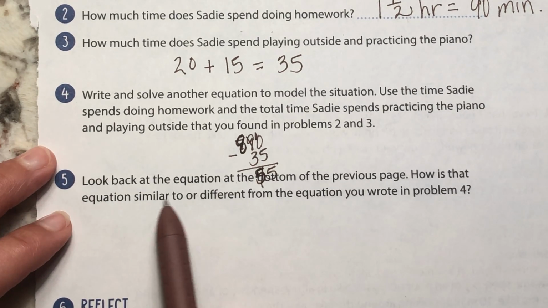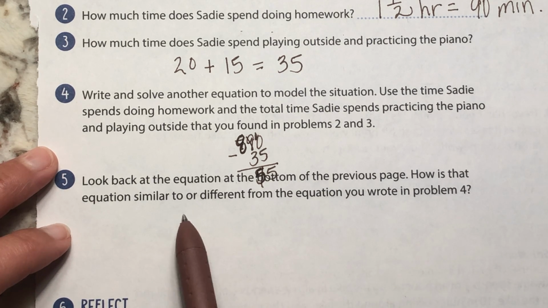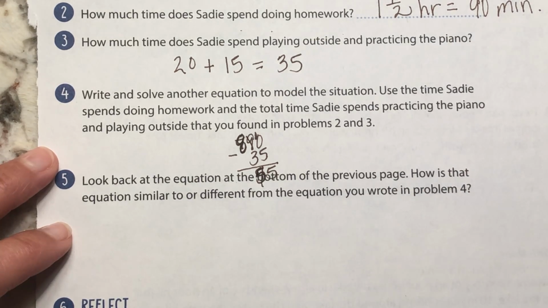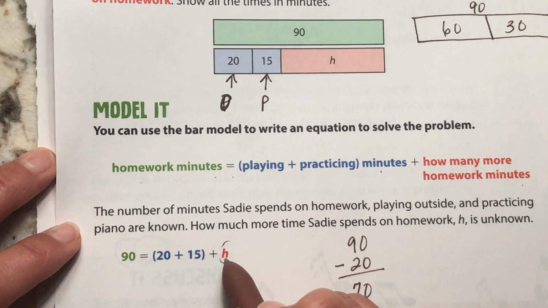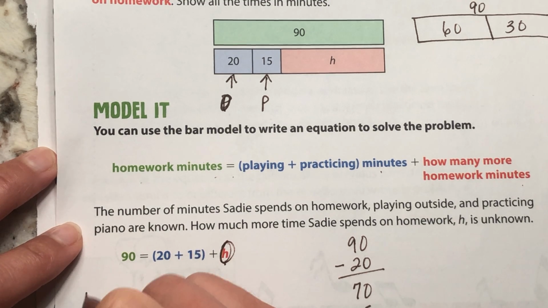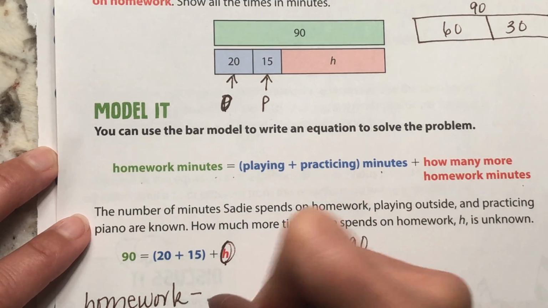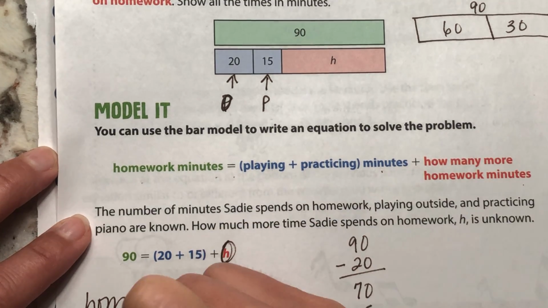And number 5 says, look back at the equation at the bottom of the previous page. How is that equation similar to or different from the equation you wrote in problem 4? Well, the problem at the bottom of the page, it has you try to balance out both of these sides. But I feel that it's a little bit different than ours because what we get in ours is the hours left. So I would do homework minus playing minus practicing.